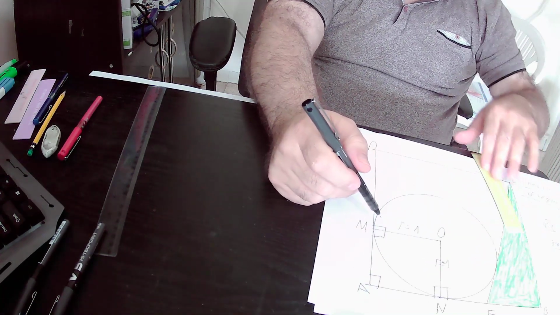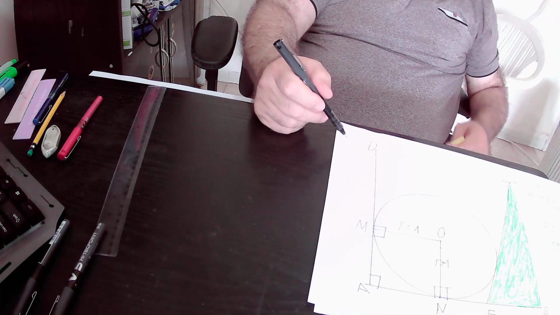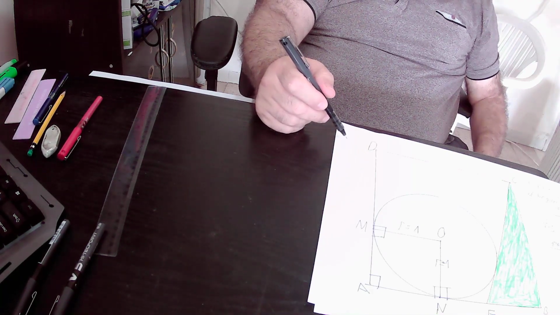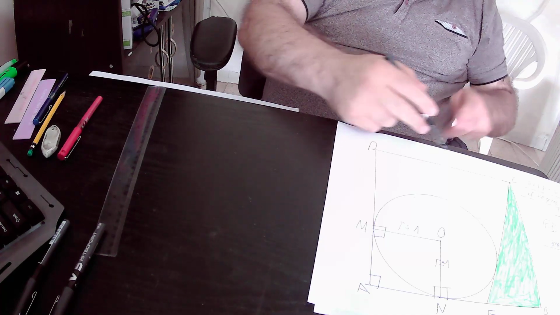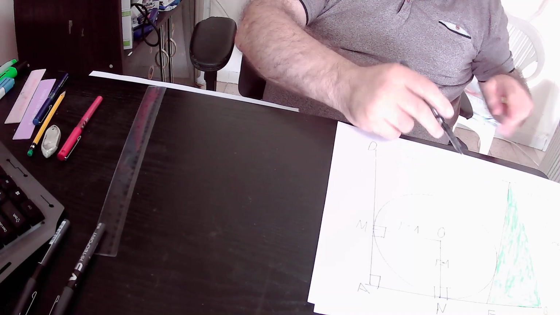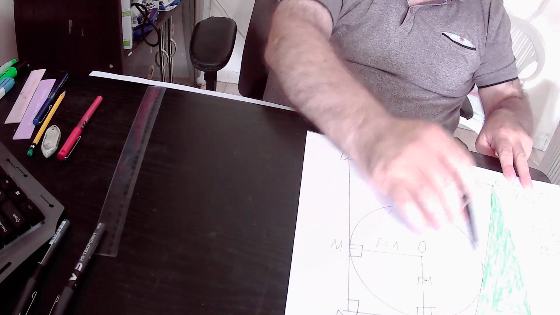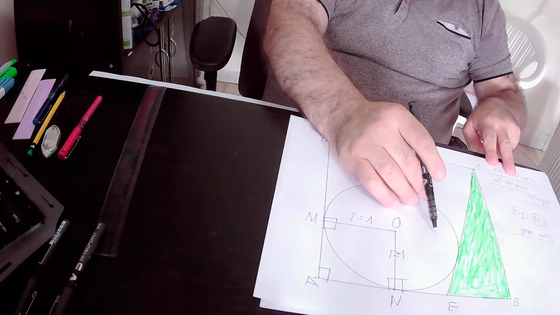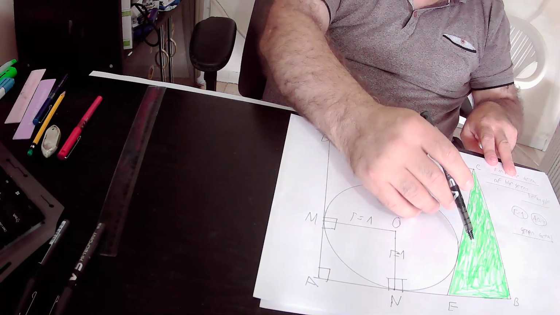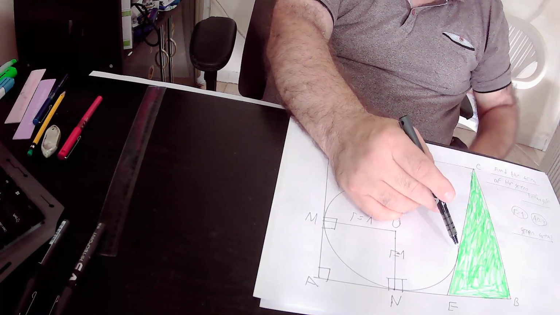Okay? In the next step, we will define the point of tangency of tangent CE, this tangent, with the circle. We will define the point of tangency of tangent CE with this circle as point K.